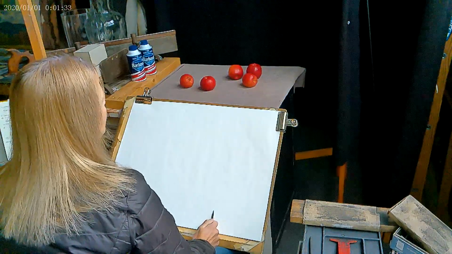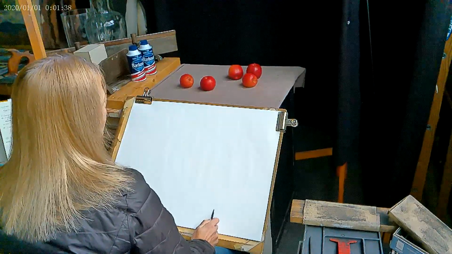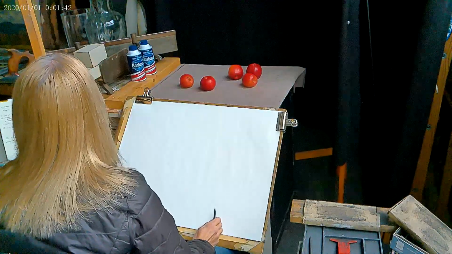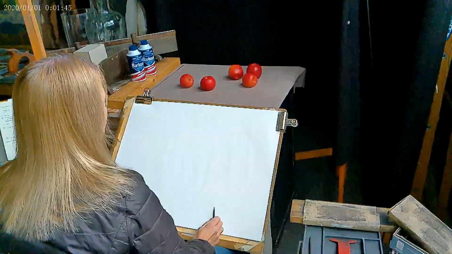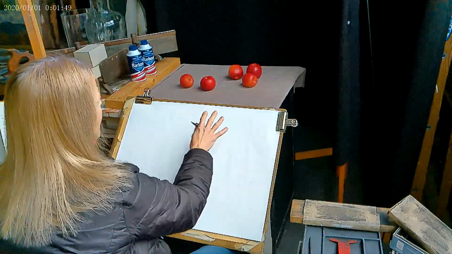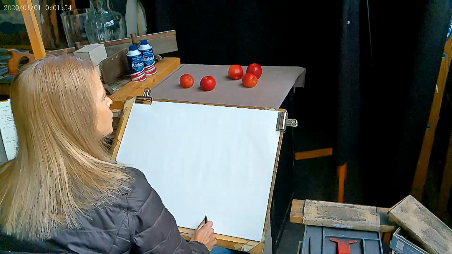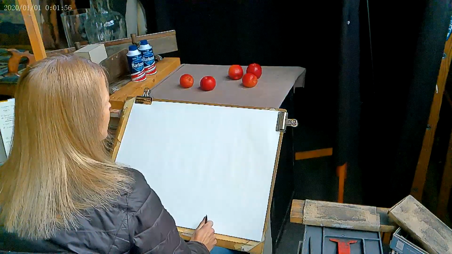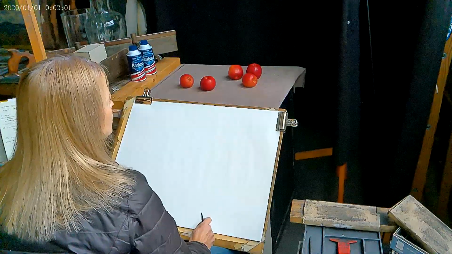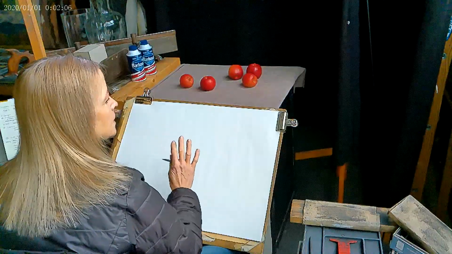This first assignment for Drawing 2 is basically a review of everything we learned in Drawing 1. I call this the linear design apple composition, and we're going to do a drawing of 5 apples. We're going to use this drawing for our first project, Project 1, so it's very important that you do a good job on this so that we can further this design for another project.